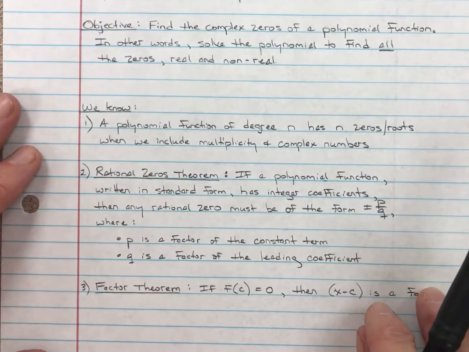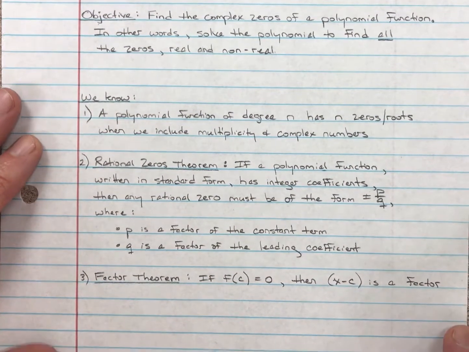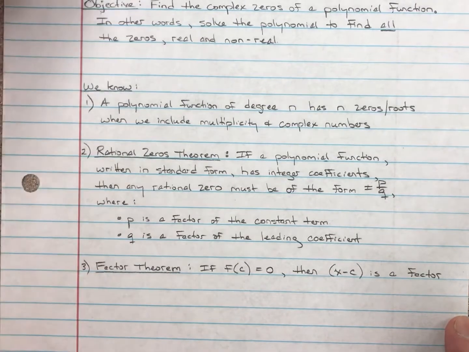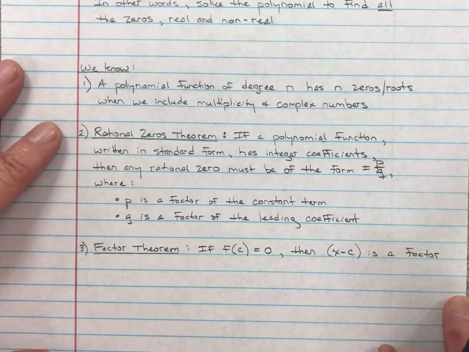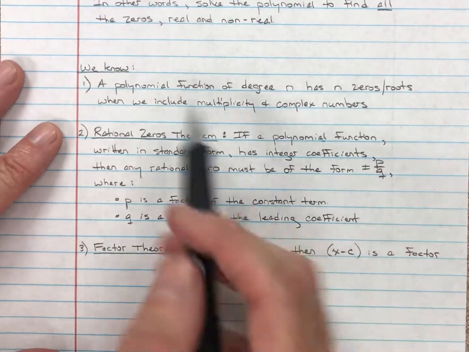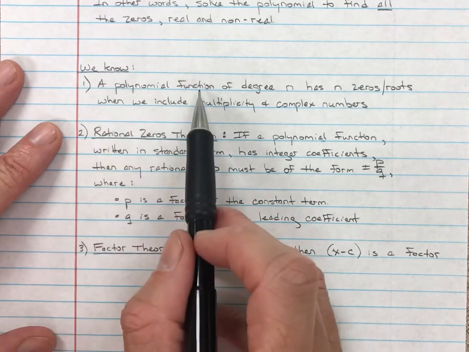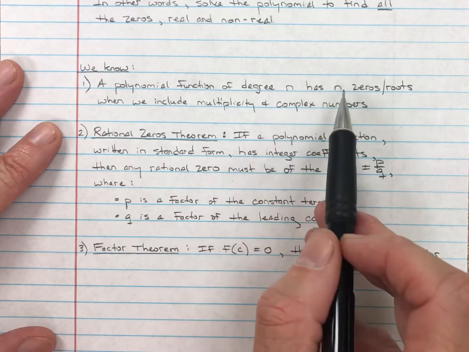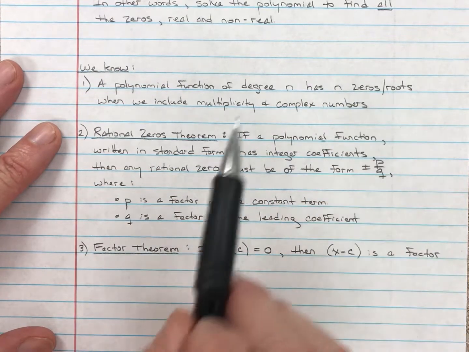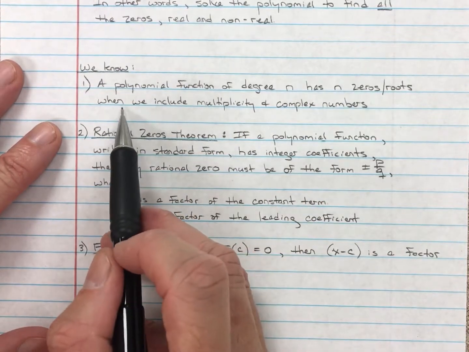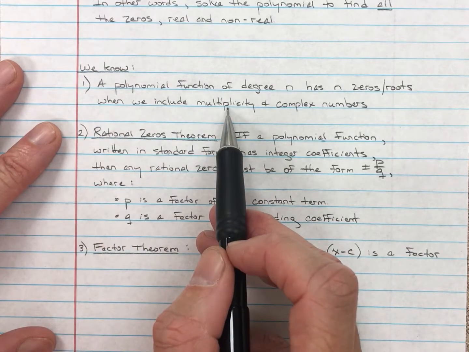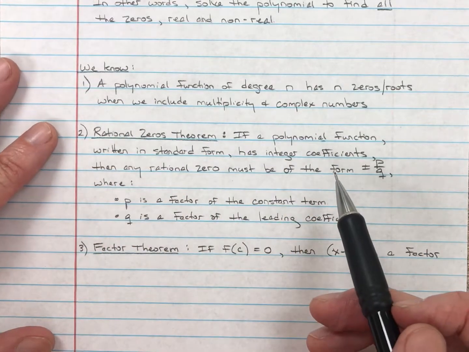Okay, we know a few things that are going to get us started here. We've talked about these, and they're going to come into play in this video lecture. What's a polynomial? So number one, a polynomial function of degree n has n zeros or roots when we include multiplicity and complex numbers.